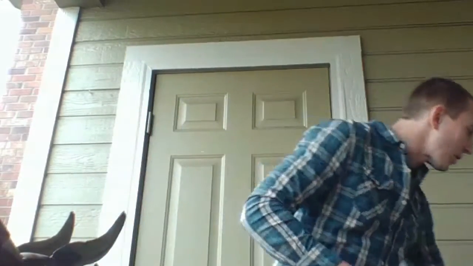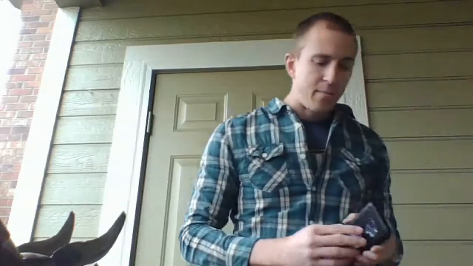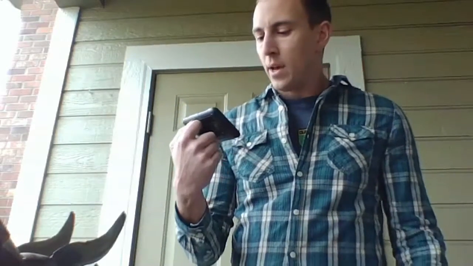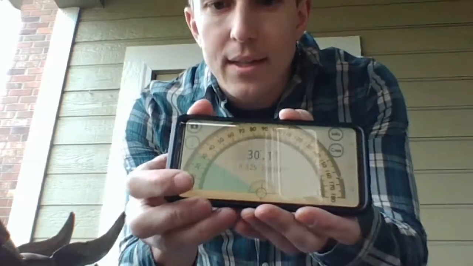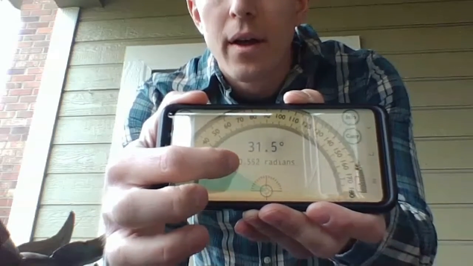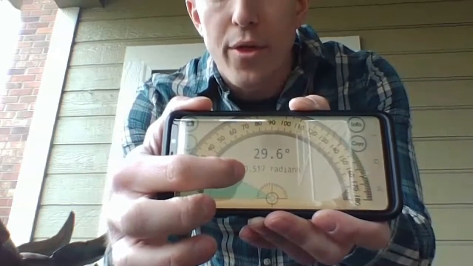Now, you might not have a protractor lying around. If you don't have a protractor or anything you can use to measure that angle, there's actually a lot of free apps out there. I just went into the Google Play Store and searched protractor, and there were a ton of free ones. I'm sure there are for iOS as well. On here, you can see that it allows you to change the angle. So I'm going to try and set it to 30.